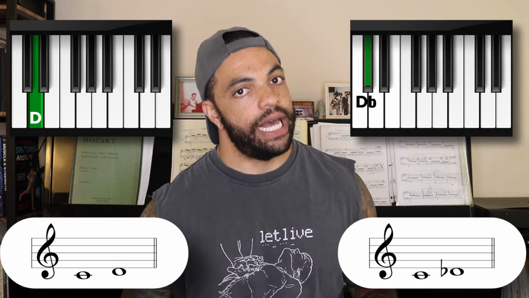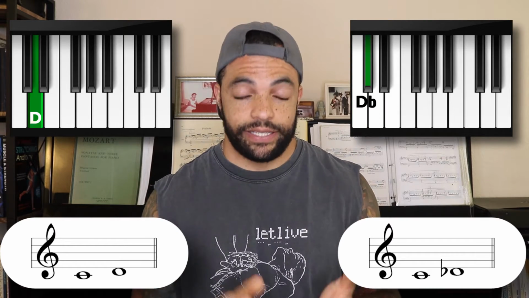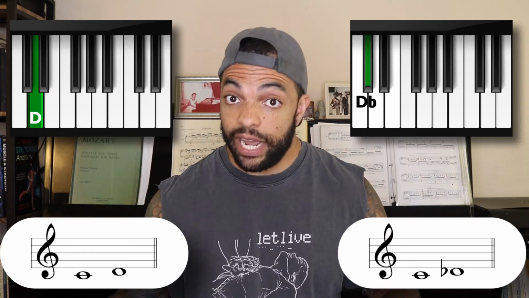Let's say we have a C and a D, and we also have a C and a D flat. These are both seconds because C to D is a step on the staff, right? But they're different notes. So the quality of the interval further identifies the interval relationship between the two notes.